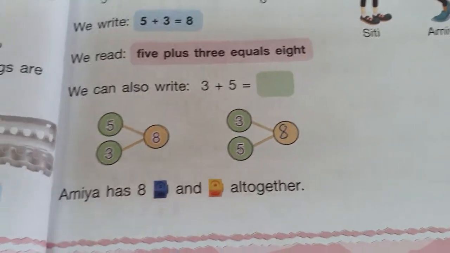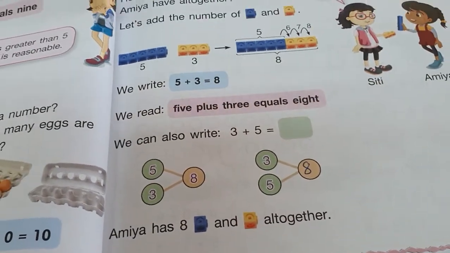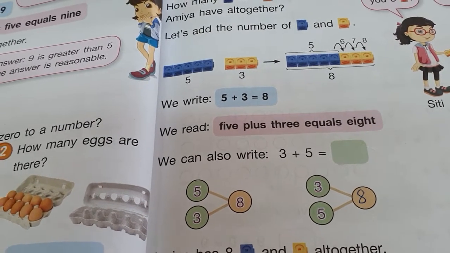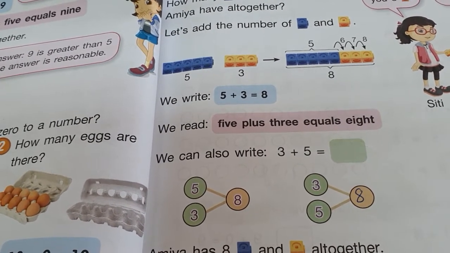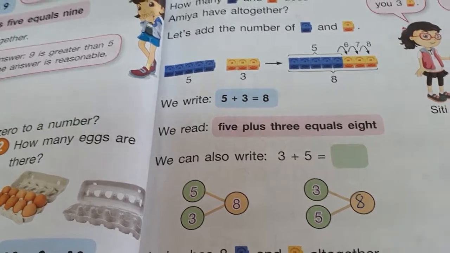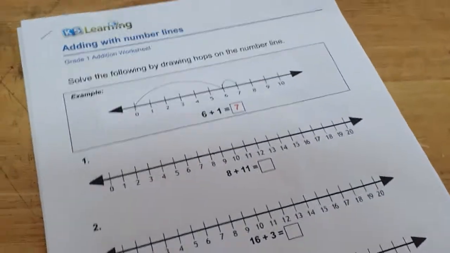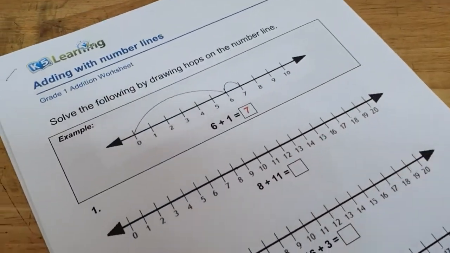Okay, I hope you understand. This is becoming a really long video clip now. I'm sorry about that. I just hope you understand what I have been teaching you now. I will quickly go over the worksheets I want you to do. And so I will give you two worksheets, and it's number lines which we have already gone over.